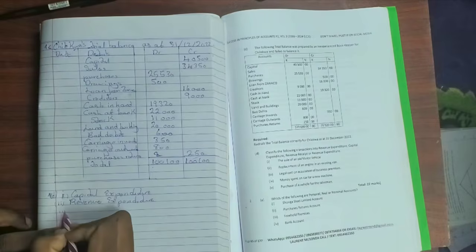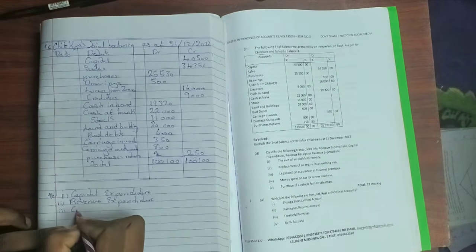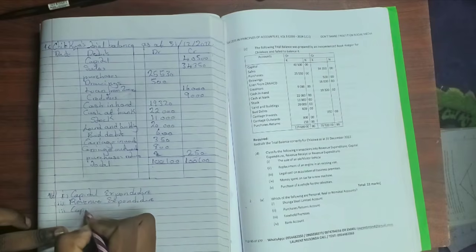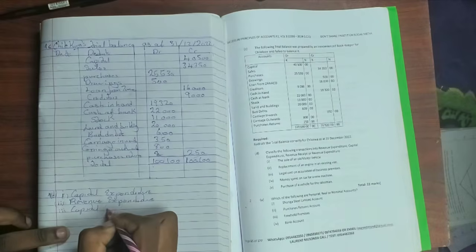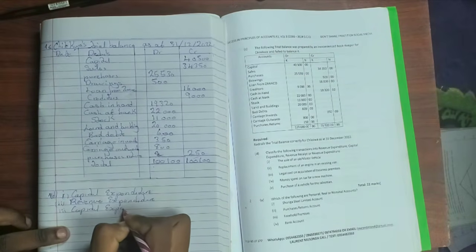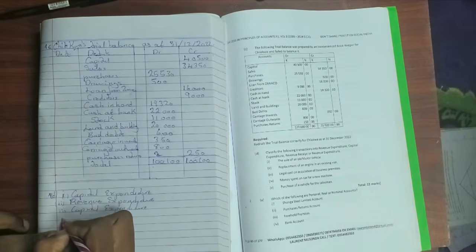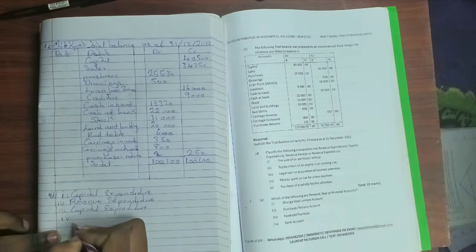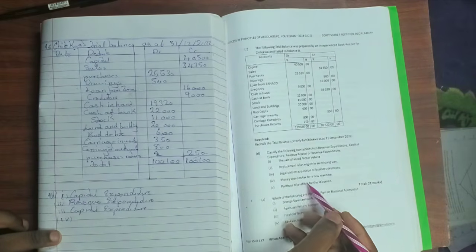Then for the third one, which reads legal costs in acquisition of business premises, this is actually capital expenditure, because they are acquiring a premise, land. Capital expenditure. Then for the fourth one, money is spent on a new machine.